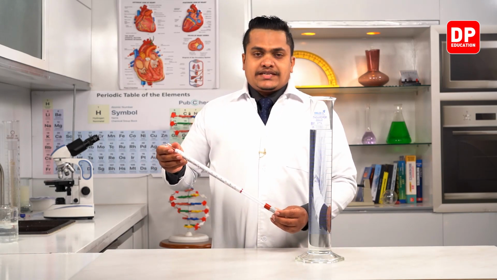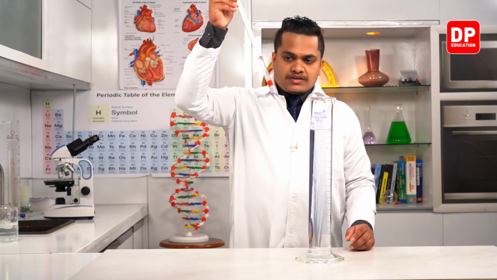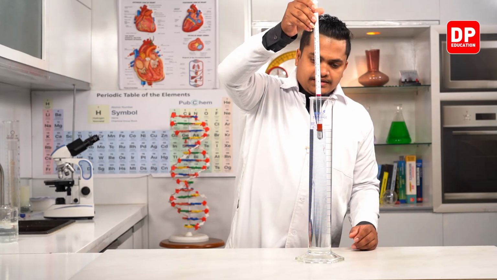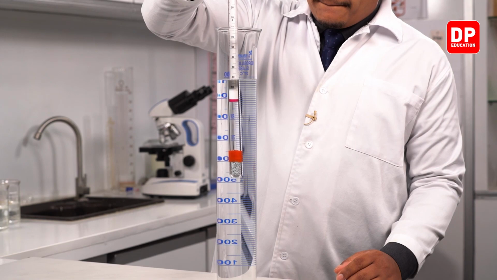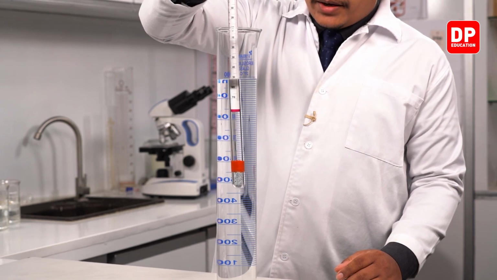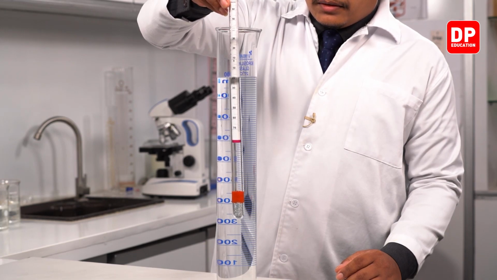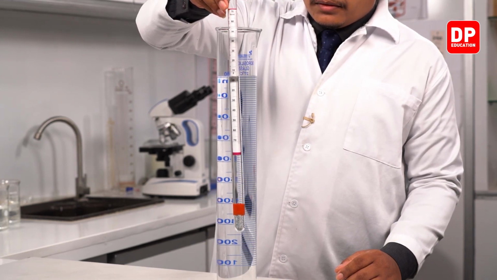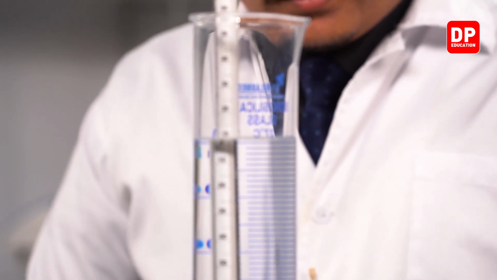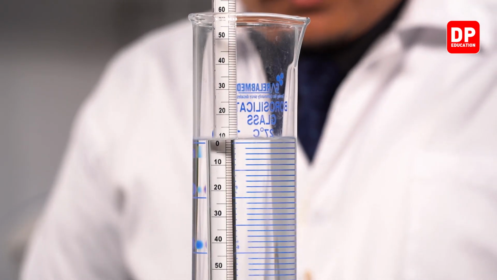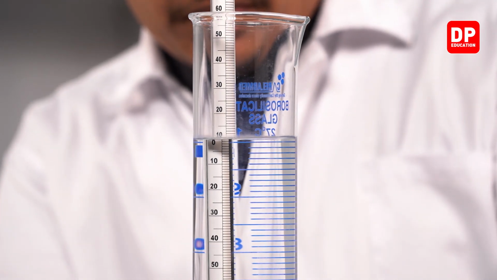So now it's time to insert this into the water that we have, and let's observe how much the density of water is. Gently we will insert this. Right. I'm going to turn this so that you guys can observe it.